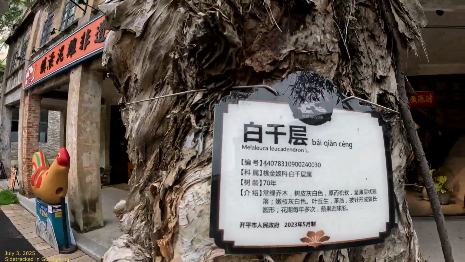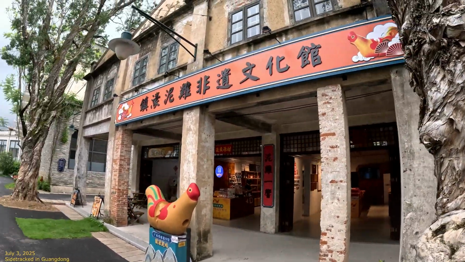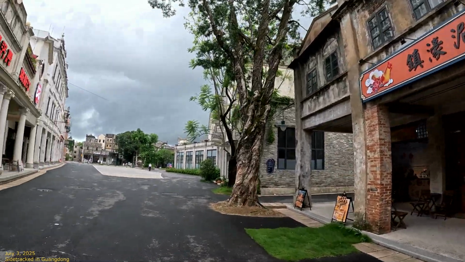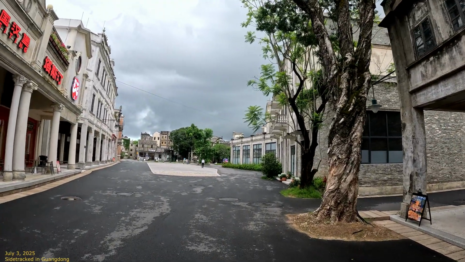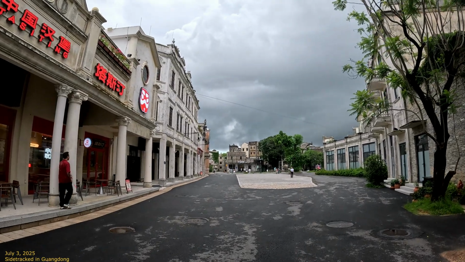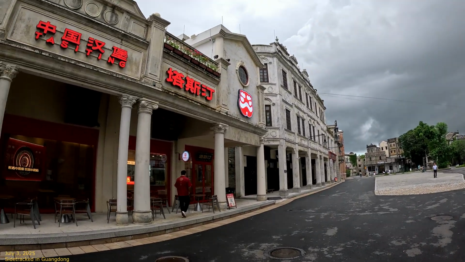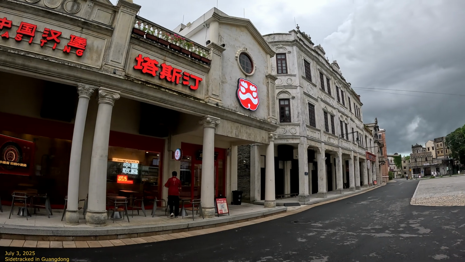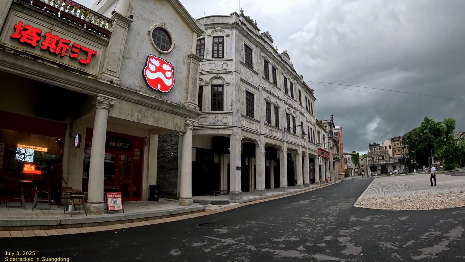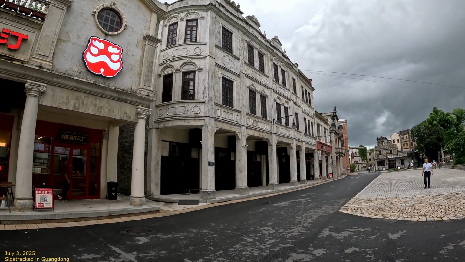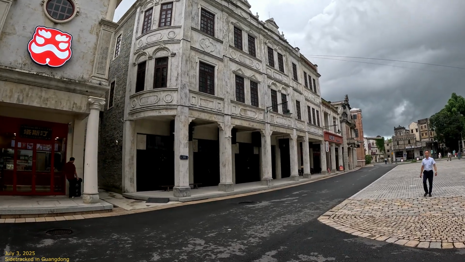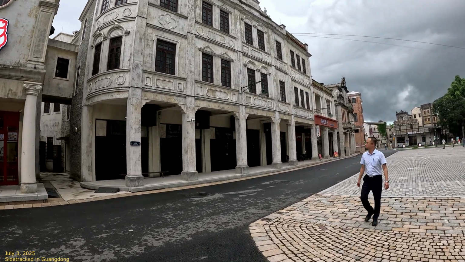What's the name of it? I loved all the trees in Guangdong. And that sky, I don't know if I like it so much, but it's great for filming. Because when it's dark like that, it really brings out the colors in the cameras. But if it's super bright and sunny and hot, all the colors are kind of drenched out a little bit.